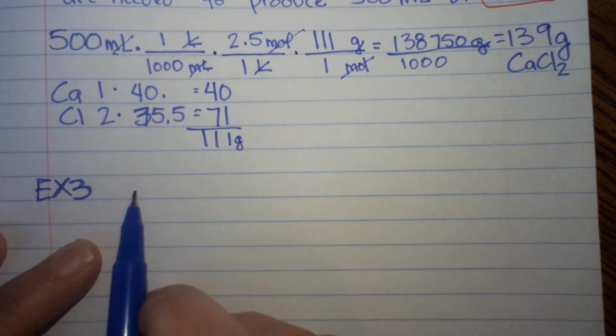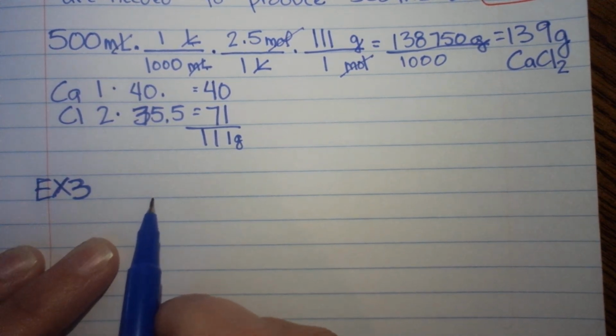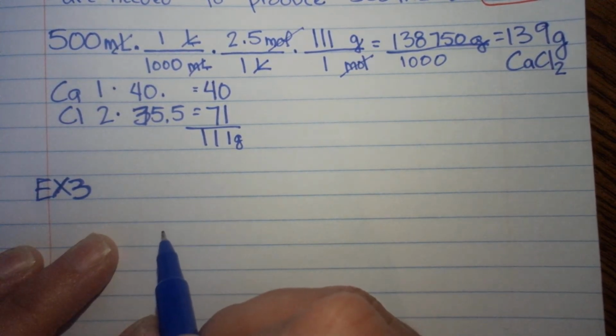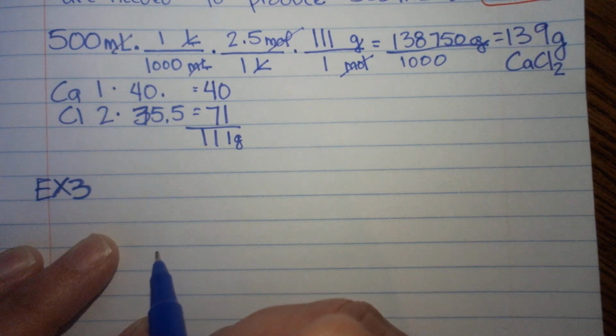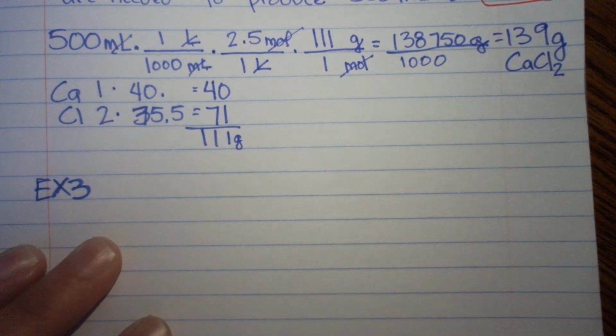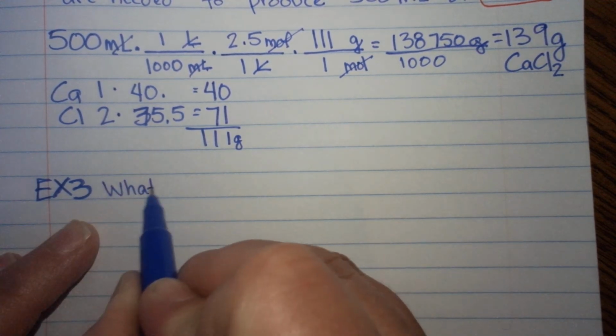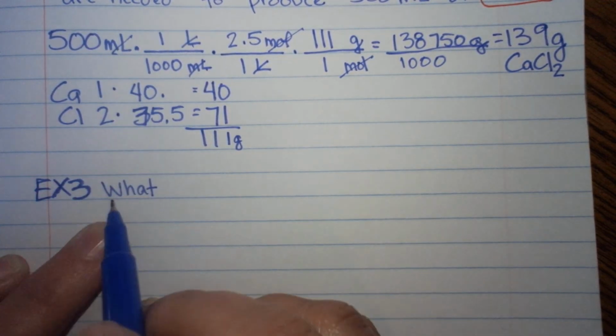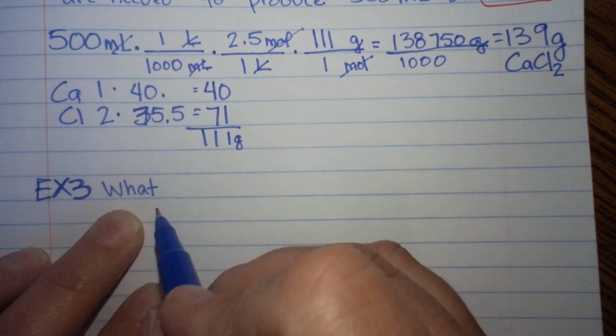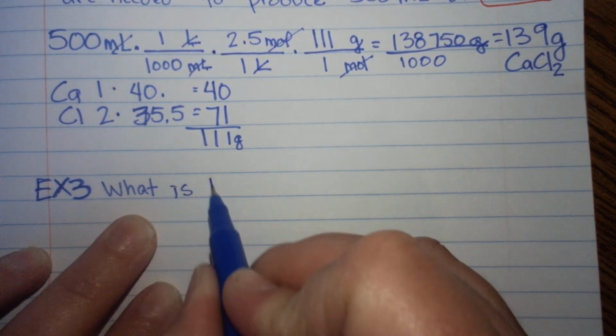So number 3 says, what is the molarity of a solution when 20 grams of sodium hydroxide are mixed with water to form 333 milliliters of solution? Alright. So the first one we were asked how many grams. This one we're asked what is the molarity.